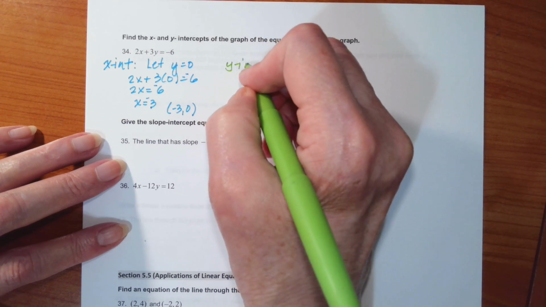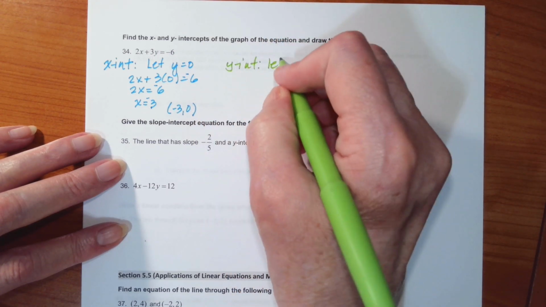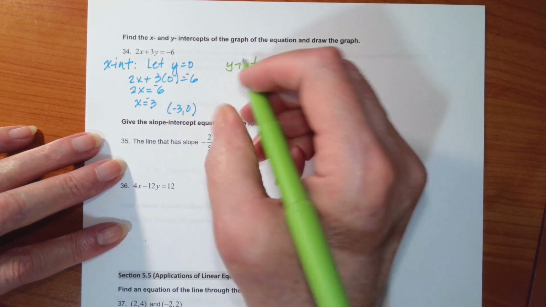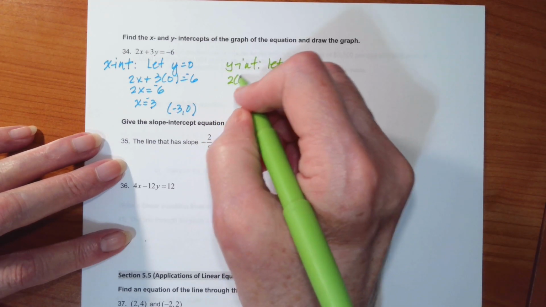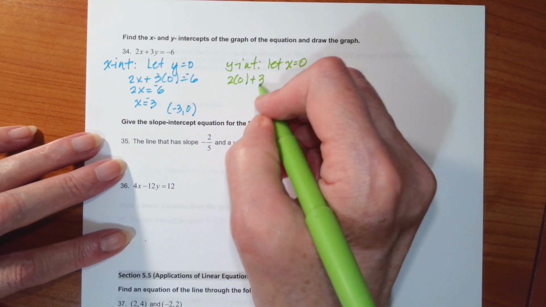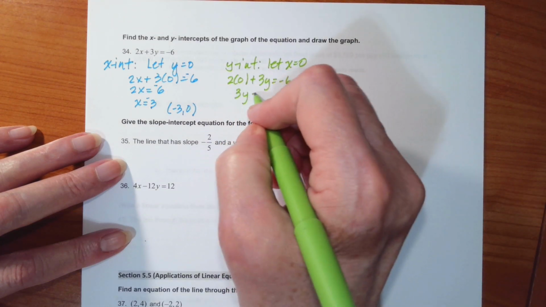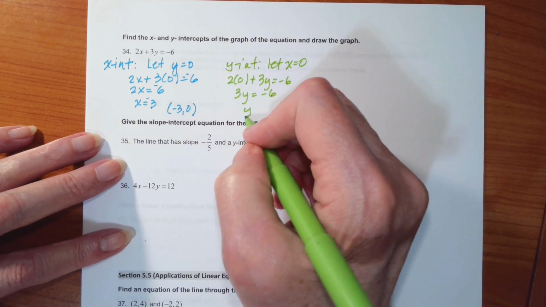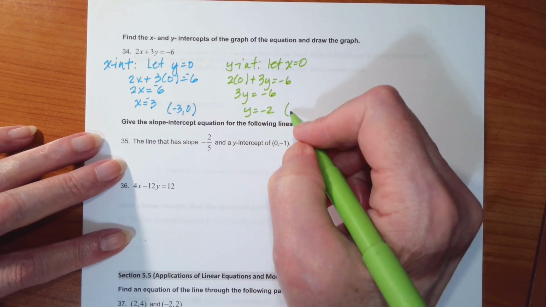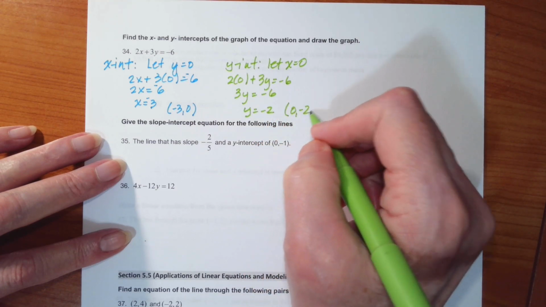For the y-intercept, I'm going to let x equal 0. So that gives me 2 times 0 plus 3y is equal to negative 6. 3y is negative 6, so y is negative 2, so it's the point 0, negative 2.